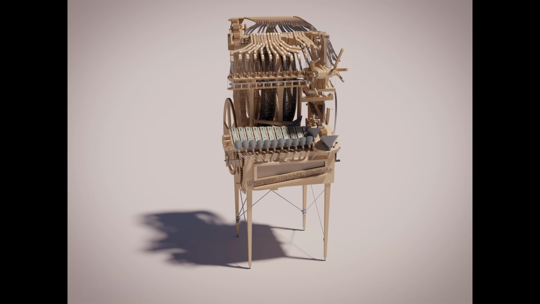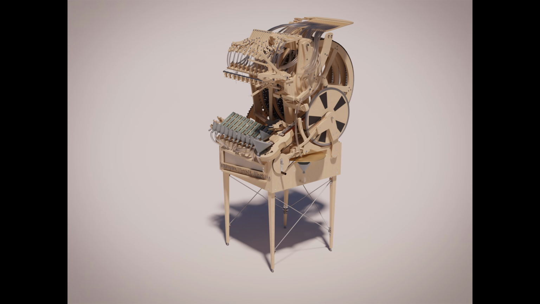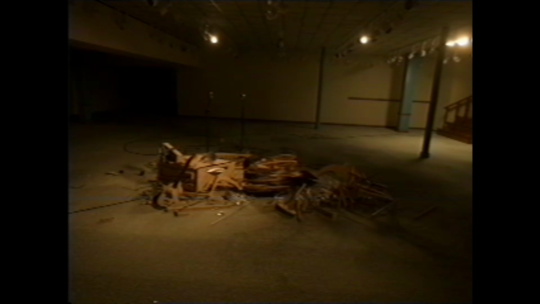I've built the marble machine in 3D for my animated film called The Backrooms Tape 2, just for it to get destroyed. This was quite an interesting challenge, so I'd like to share my process with you. But why the marble machine?